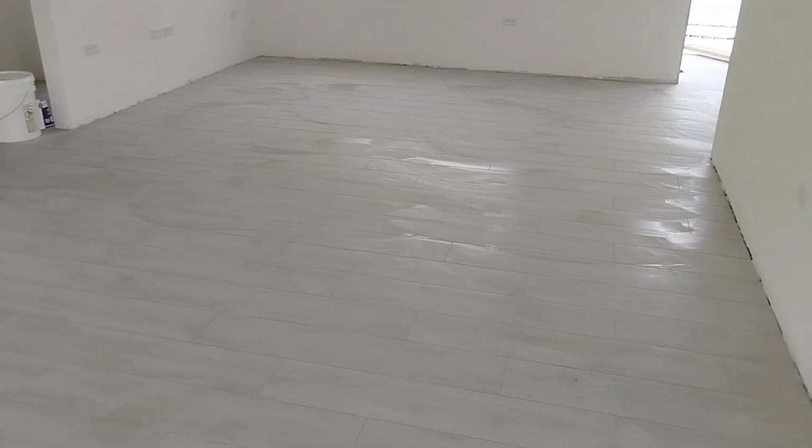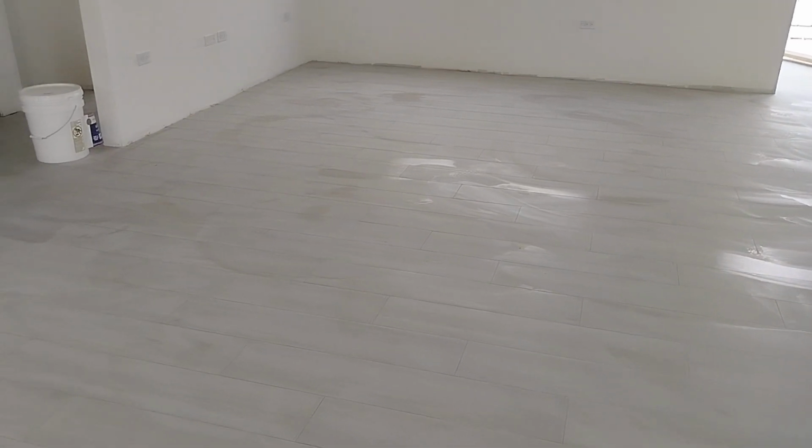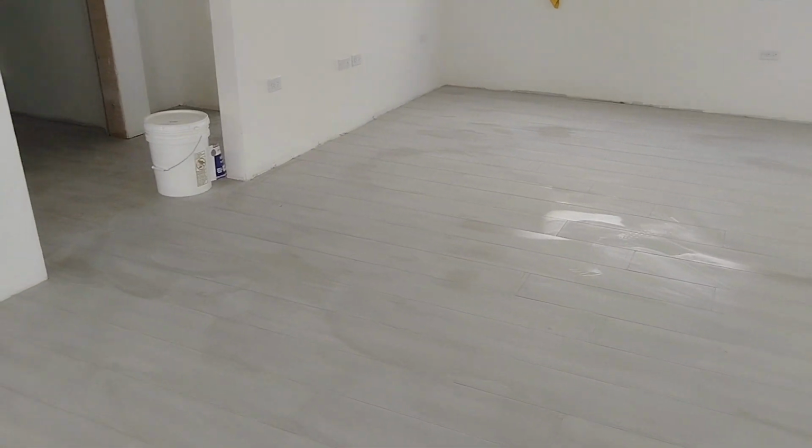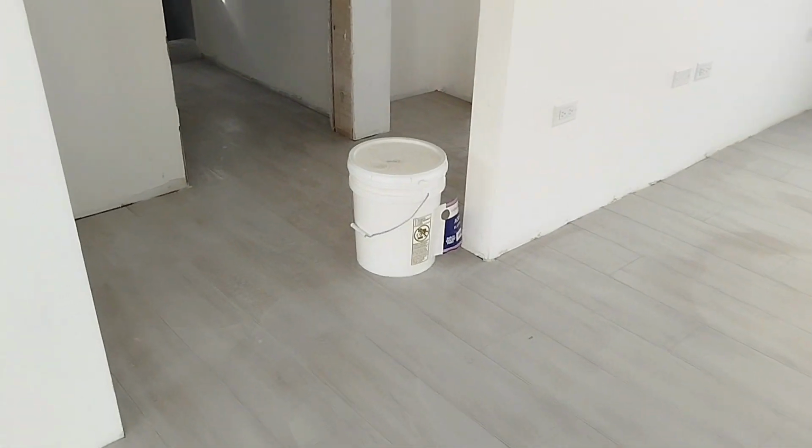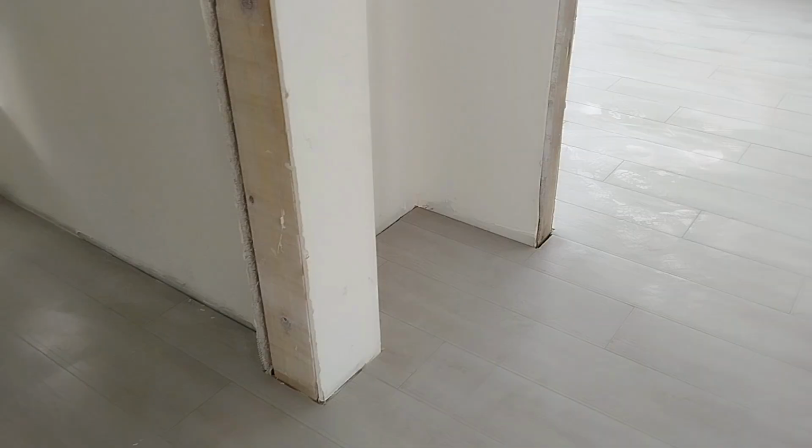As I say, everything are plank tiles straight through. Yeah, one tile was right through all of the unit them.